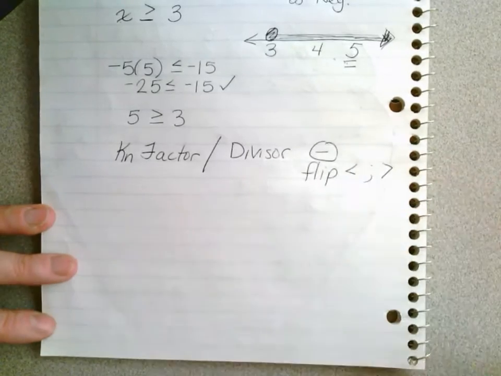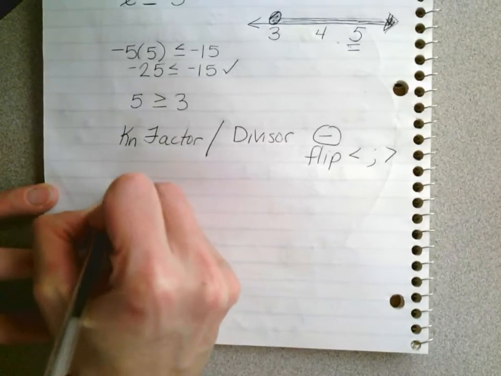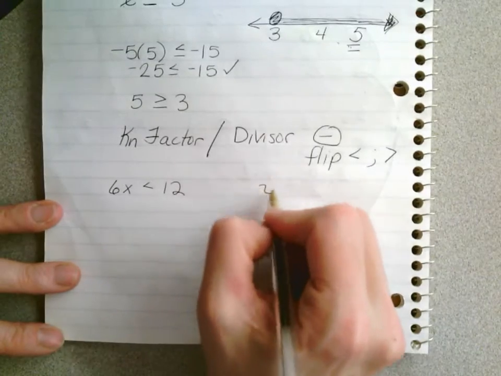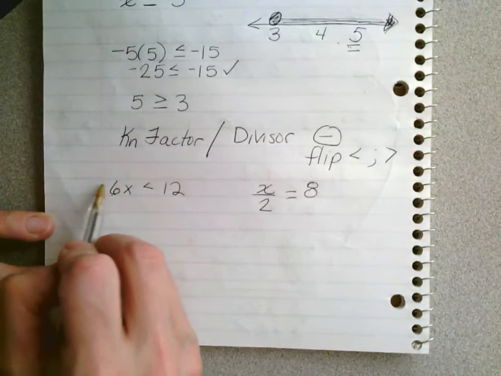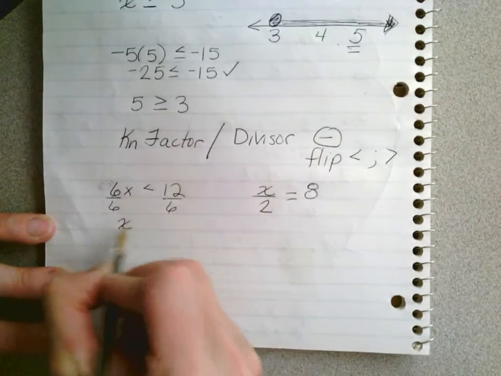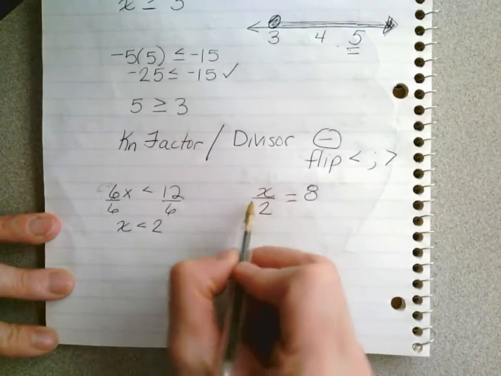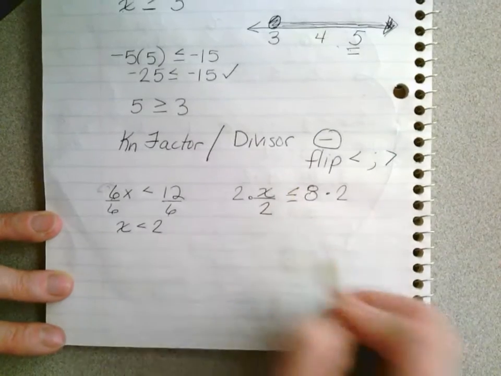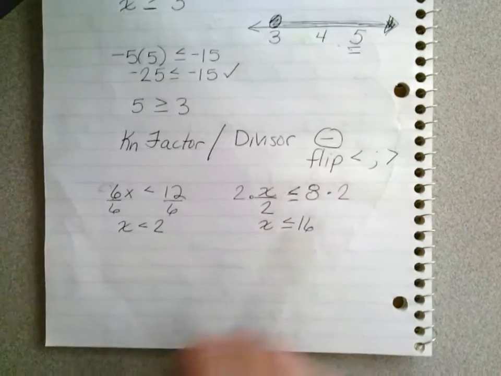But if they're not negative, like 6x is less than 12, or x divided by 2 is less than or equal to 8, notice this is not a negative number. Divide by 6, divide by 6. x is less than 2. That's true. Or here, this is not a negative 2, it's a regular 2. x is less than or equal to 16. That would be true.